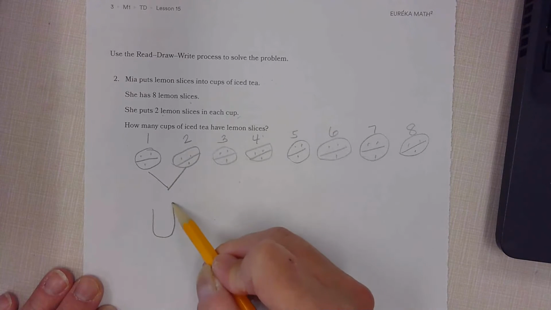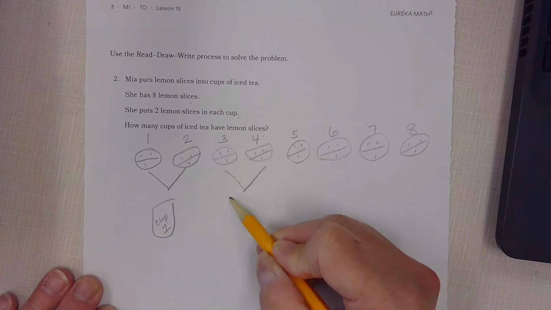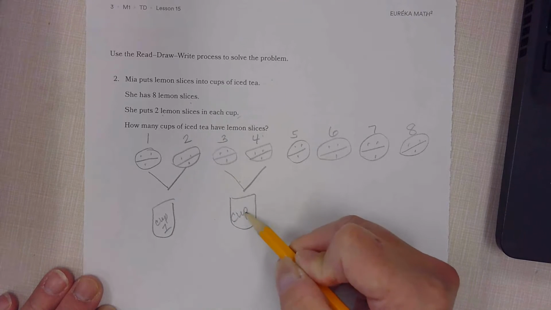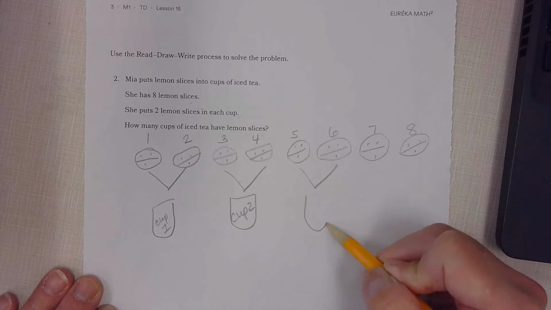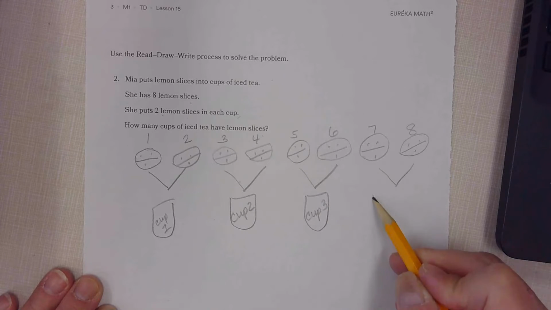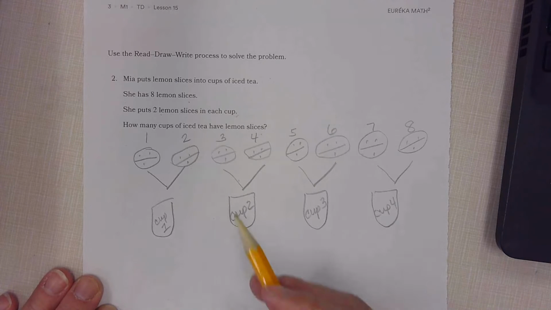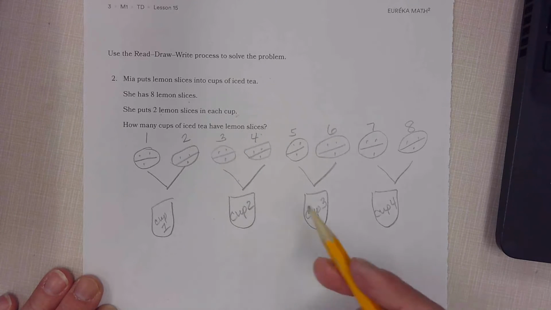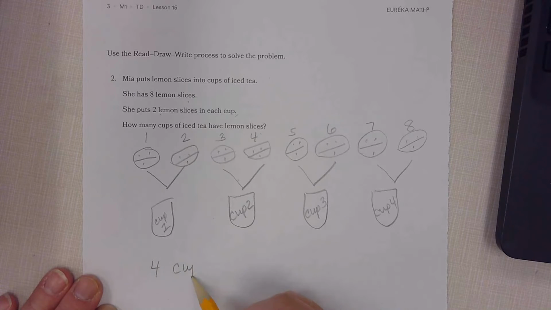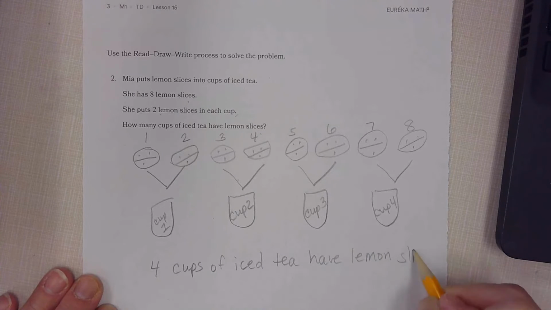Okay, here we go for cup 1. We're taking those 2 lemon slices and putting them in cup 2. We're taking those 2 lemon slices and putting them in cup 3. And we're taking those 2 lemon slices and putting them in cup 4. So how many cups of iced tea have lemon slices? 4 cups of iced tea have lemon slices.